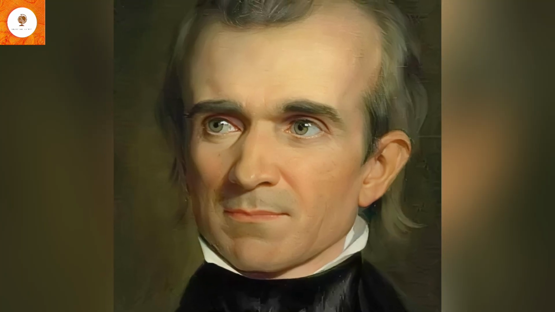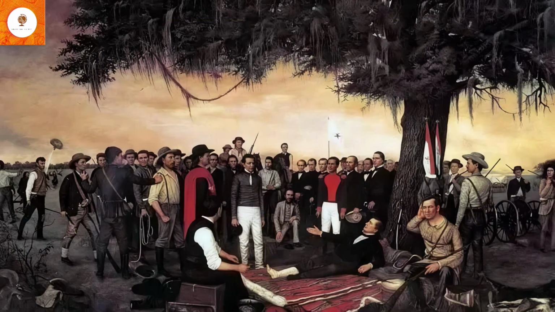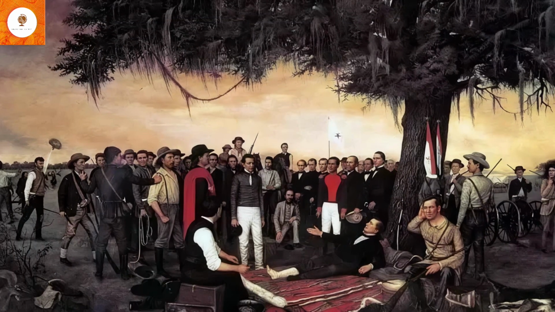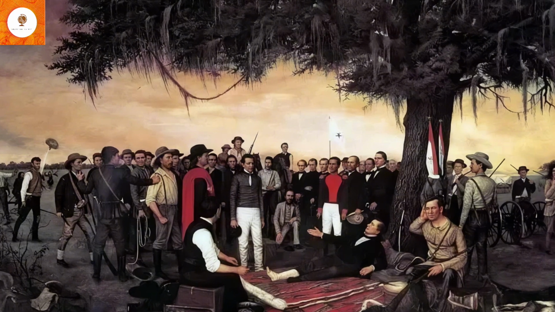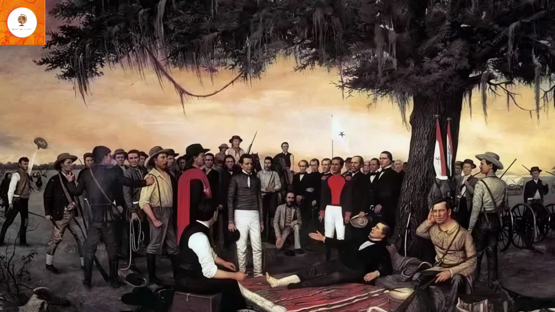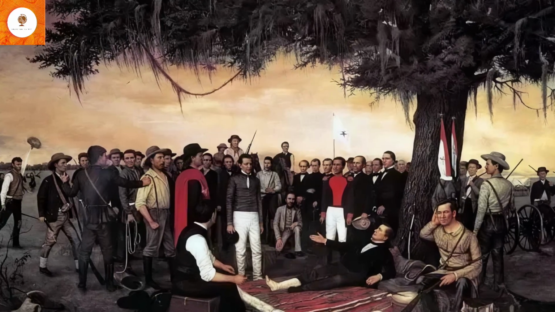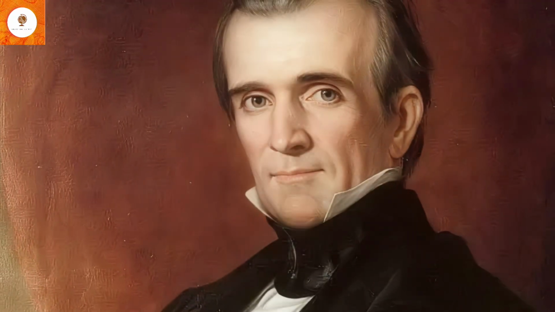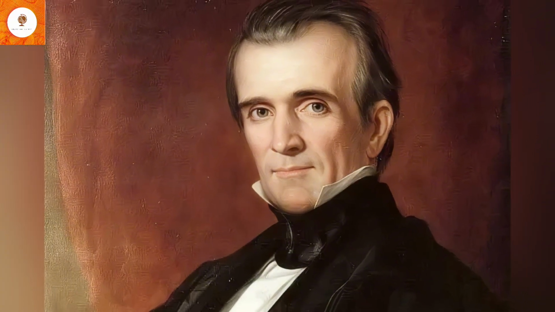Polk left office proud of his achievements. The nation had grown larger than ever before. But historians argue he left a nation divided and bloodied, with the seeds of future conflict sown in his territorial ambition. Polk's legacy is a cautionary tale. Ambition can expand a nation, but it can also cost lives and deepen divisions.